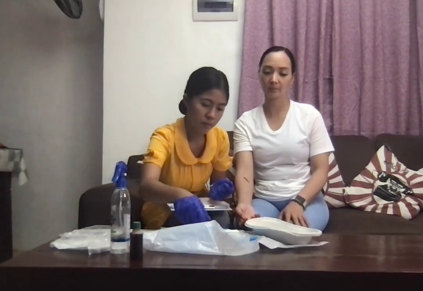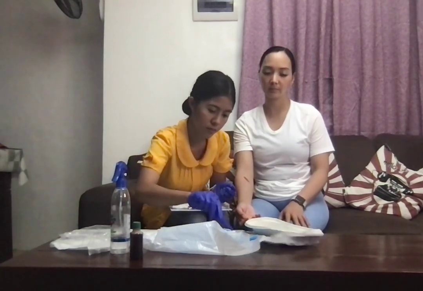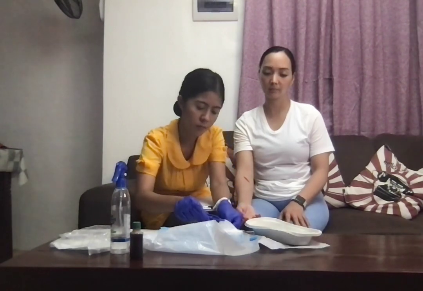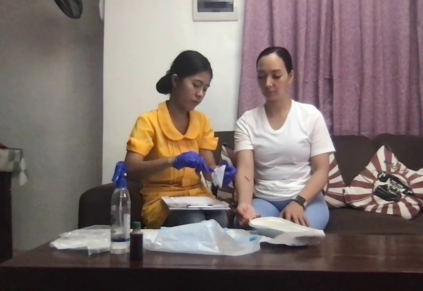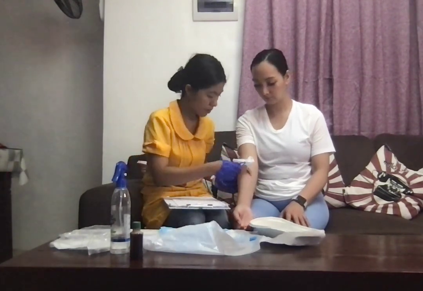Once the wound is clean, I'm going to dry the area using a gauze sponge in the same manner. And I'm going to apply an ointment or even betadine using sterile cotton pledgets or perform other treatments as ordered by the physician. Ita-dry ko lang po.